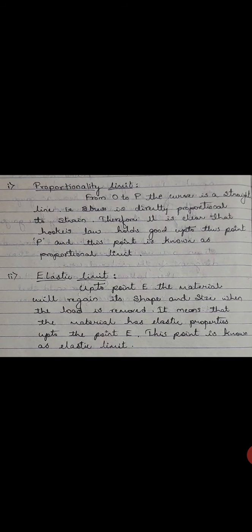Now the elastic limit. Up to the point E, from O to E, the material will regain its shape and size when the load is removed. It means that the material has elastic properties up to point E. This point is known as the elastic limit. These two points are very close, too close to differentiate. So the proportional limit and elastic limit are almost the same thing.